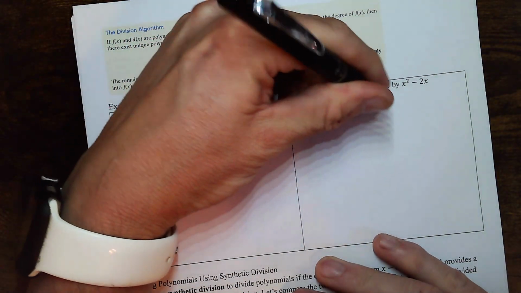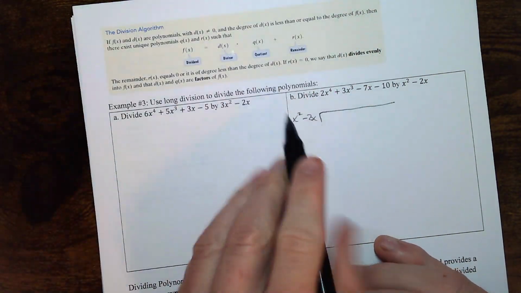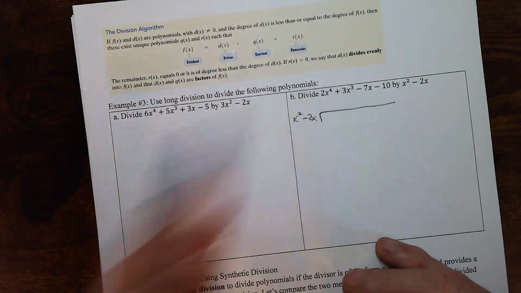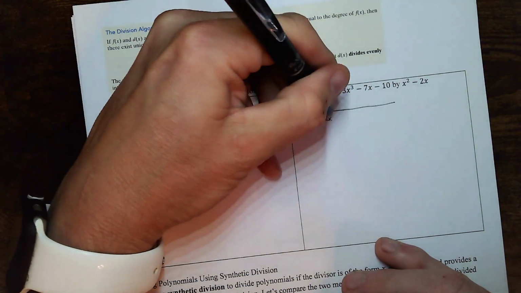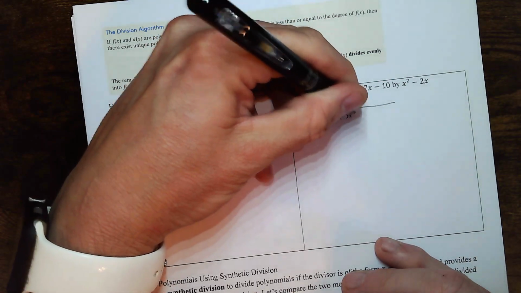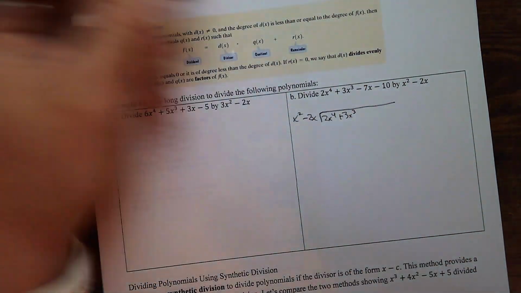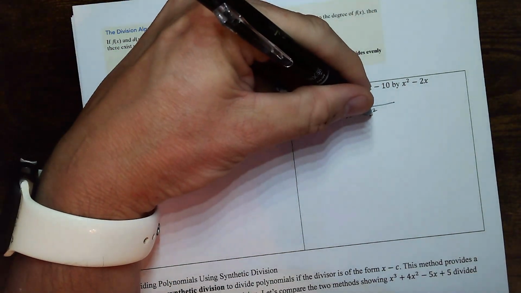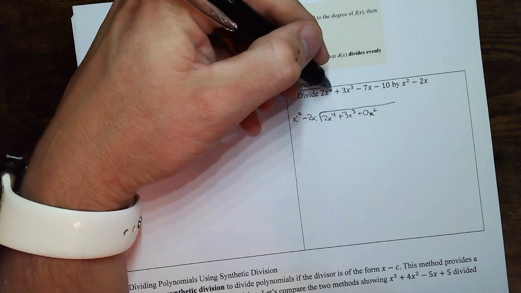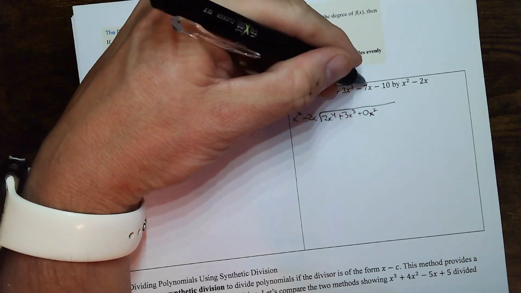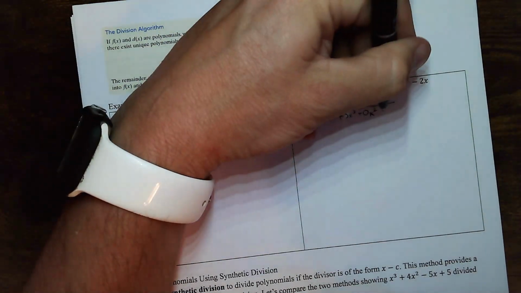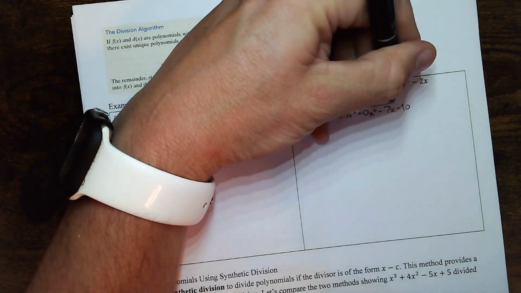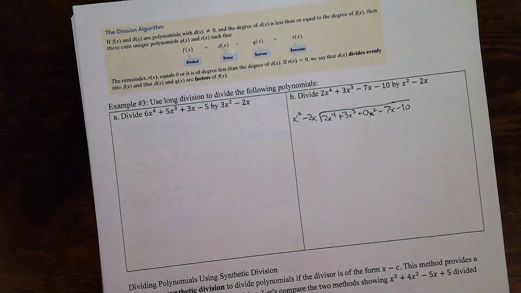So when I rewrite this here, notice it goes from the fourth power to the third power, and there's no second power. So when you're missing a power, you have to put a 0 placeholder for that power. So I'm going to put plus 0x squared. Okay, so you have to put a placeholder for that power. You should go fourth, third, second, first, but if you're missing one, you have to put a placeholder there. Okay, so that's a common mistake that I would make.